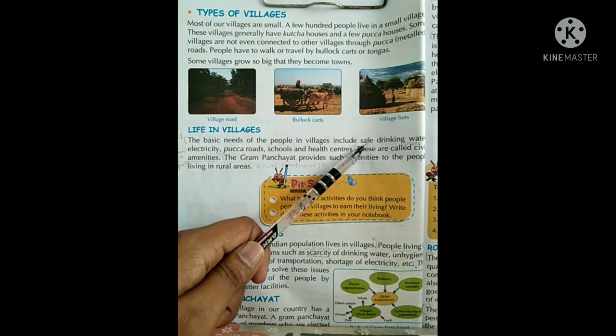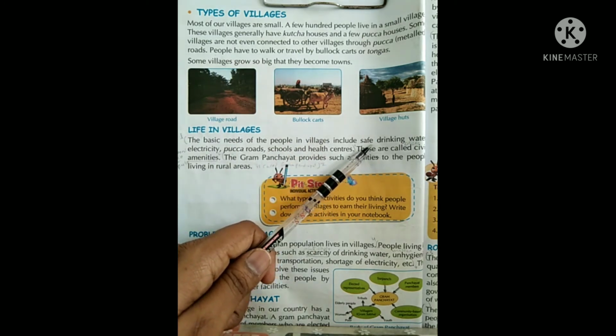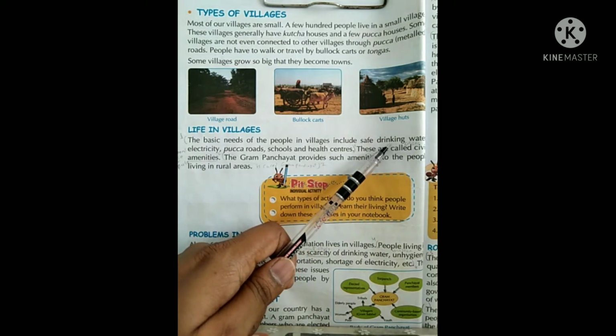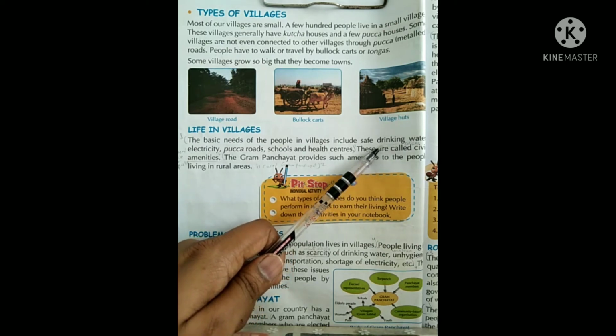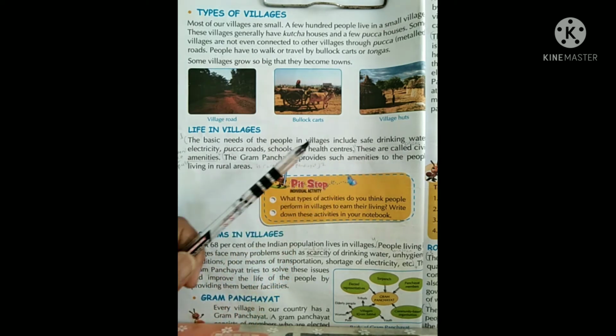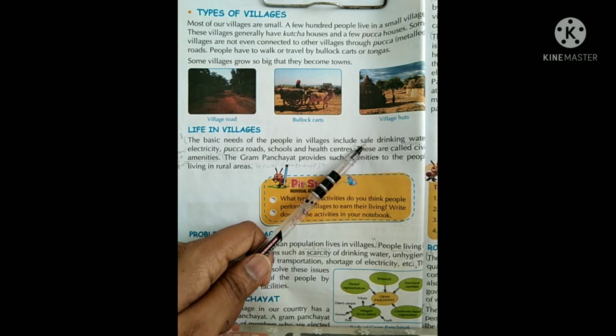For example, first one, safe drinking water. It is very important. Water is available everywhere, for example in a river or well, you can see. But if it is not fit for drinking, then we can't drink that water. So we should have safe drinking water, the pure drinking water. We should drink pure or filtered water, isn't it? It is also a basic need of village people.